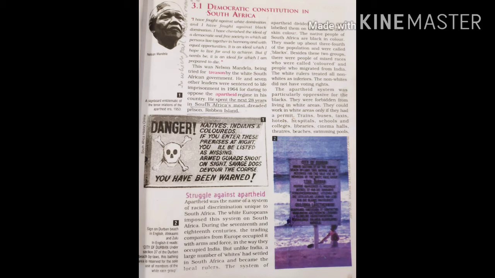I start. I have fought against white domination and I have fought against black domination. These are the lines. Listen carefully. I have fought against white domination and I have fought against black domination, where people, their own people, were ruling their own countrymen.